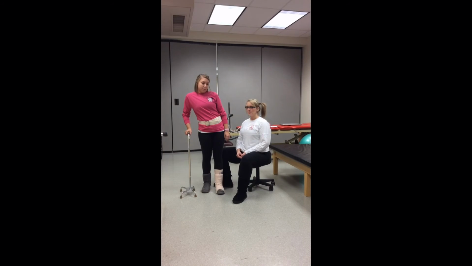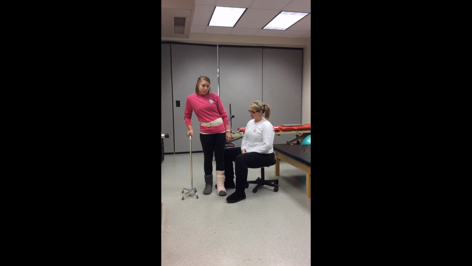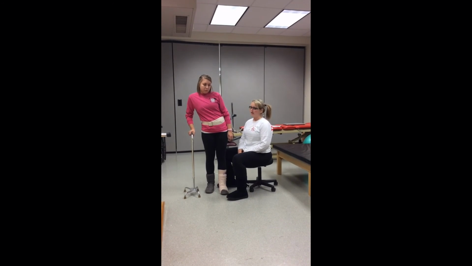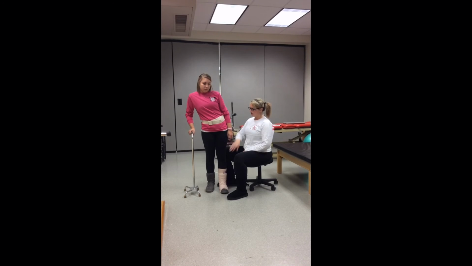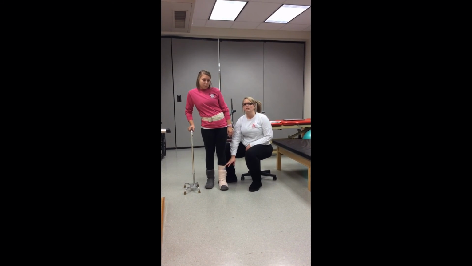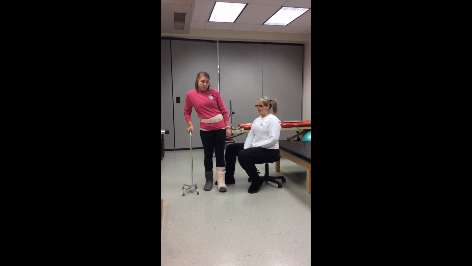Good. Now we're going to be doing some gait training with our patient. So since she has flaccidity in her left lower extremity, I'm going to be helping her by flexing her hip, flexing her knee, and we wrapped an ACE wrap around her ankle to hold her into dorsiflexion, which you can also have an AFO in place of that.